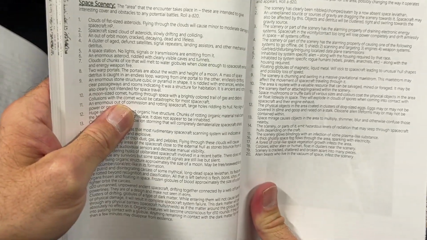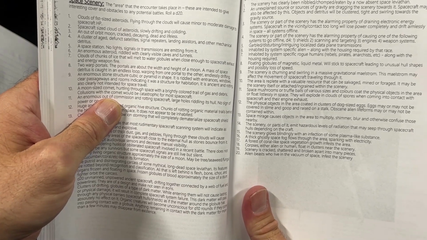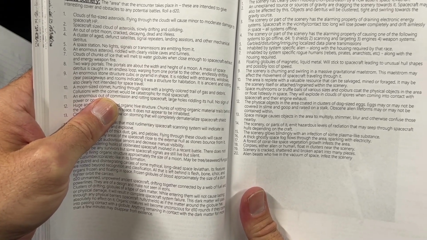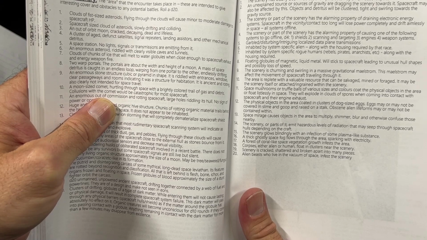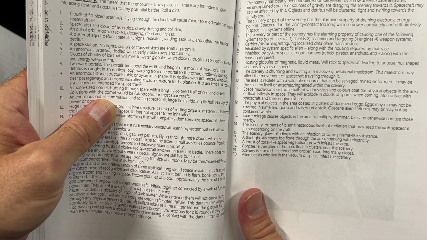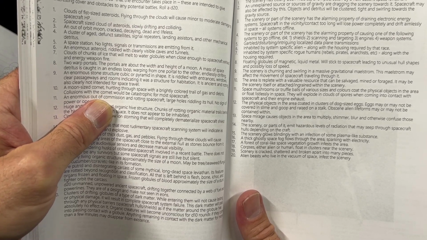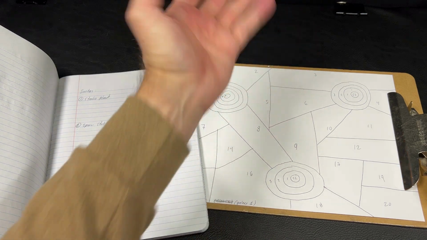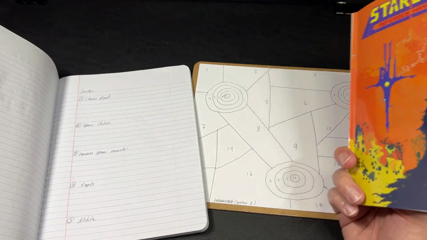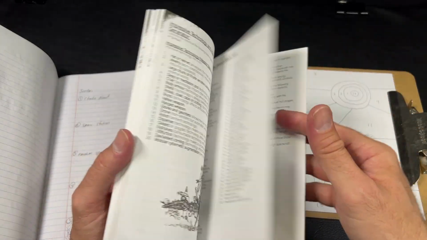And a 12. Physical objects in the area are coated with a cluster of dog-sized eggs. Eggs may or may not be covered in slime and goop and with a raised stalk. Obscene alien life forms may or may not be contained within. Okay, so we have basically discovered a space hulk that we can go and maybe loot for some supplies there and also fight some aliens.